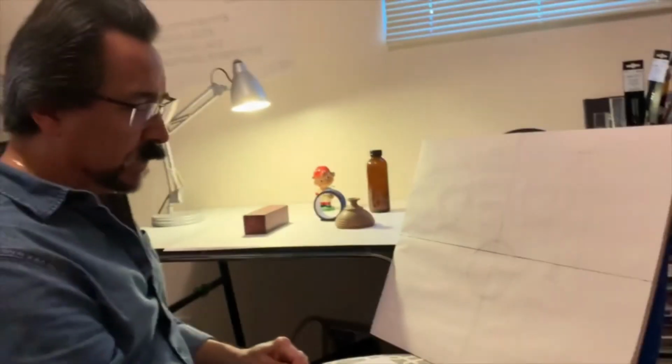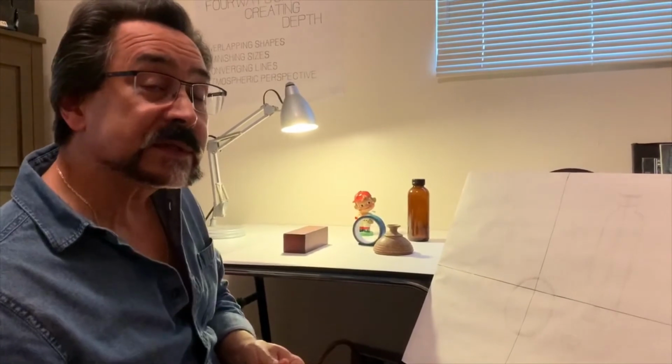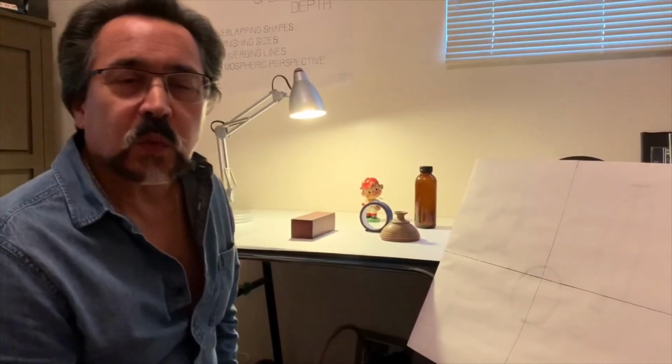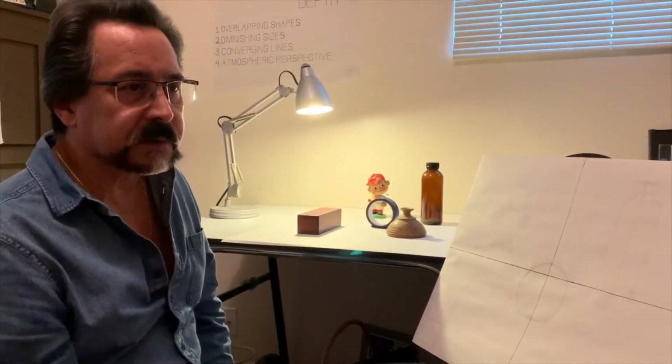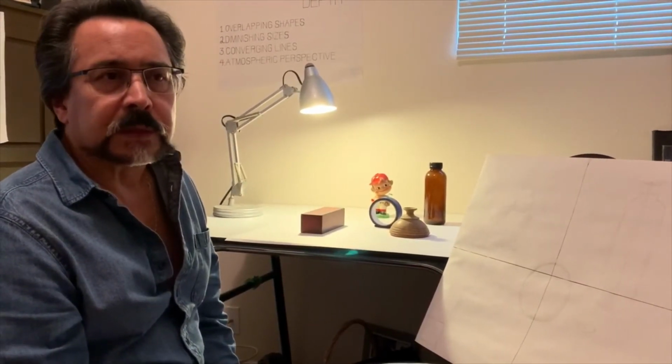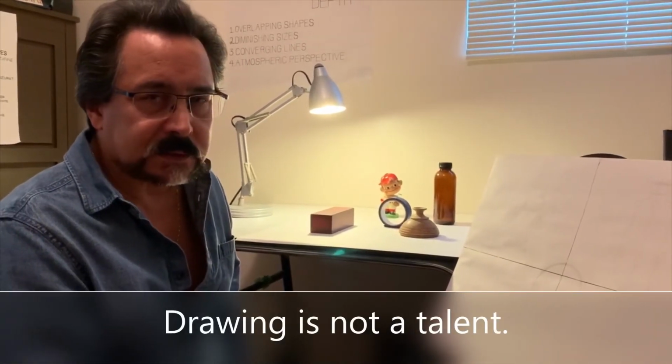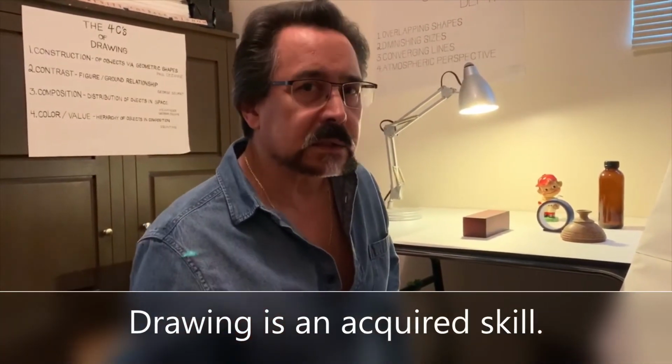Okay, we must move forward with other explanations before you even start to draw. I want you to understand one very important, fundamental, crucial thing: drawing is not a talent. Drawing is an acquired skill. How do you learn to draw? You learn to draw by drawing more. That's my simple mantra. You learn to draw by drawing more.